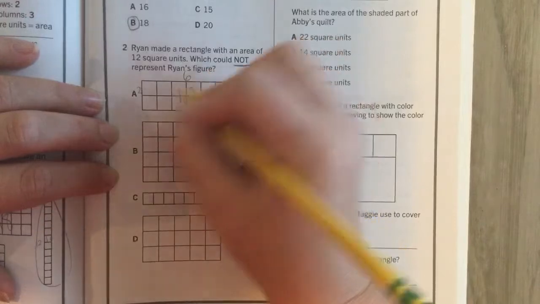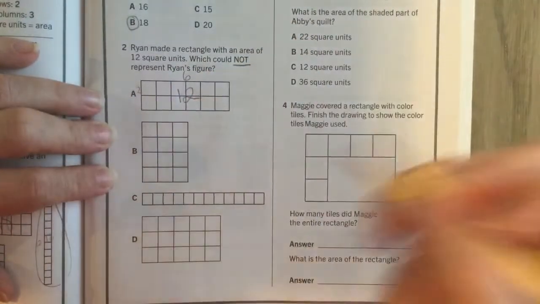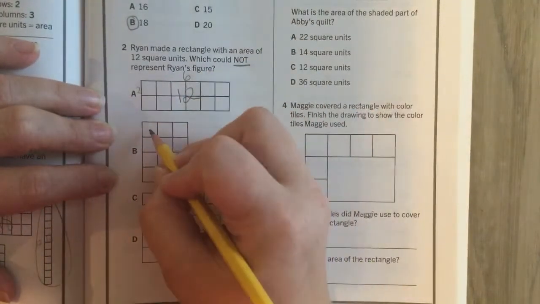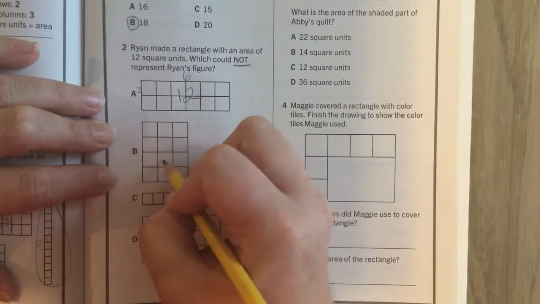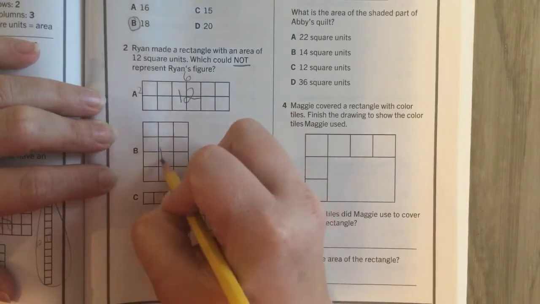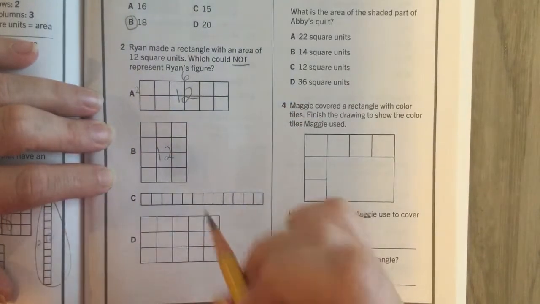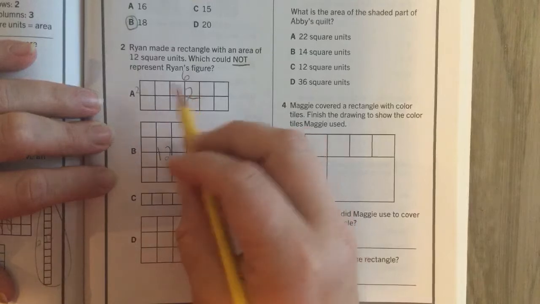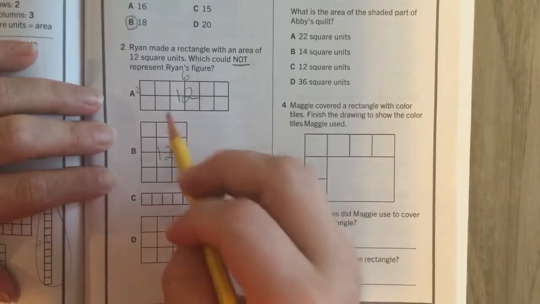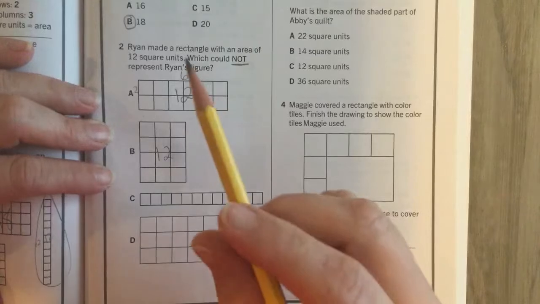So that was 2 rows and 1, 2, 3, 4, 5, 6 columns. So 2 groups of 6, 6 groups of 2 is 12. Okay, let's look at B. 1, 2, 3, 4, 5, 6, 7, 8, 9, 10, 11, 12. Also, you need to always look at each answer choice. So if you had seen that that was 12 and thought, oh, it's A, but let me check B and saw that was 12, I said, wait a second, it can't be either one of them.